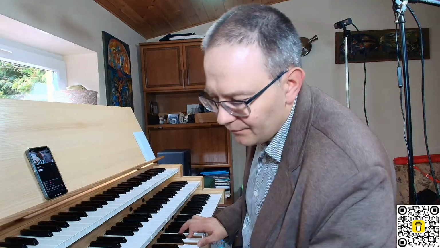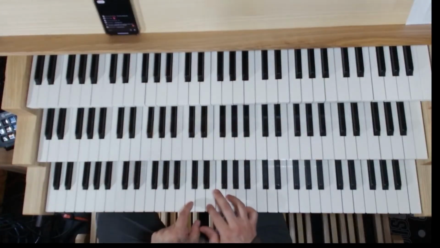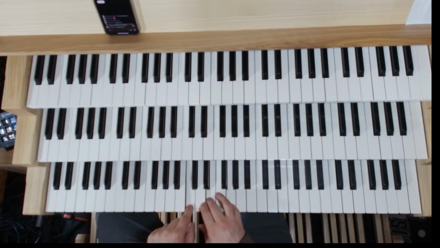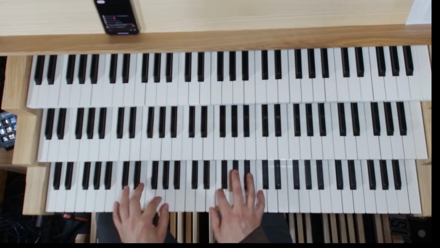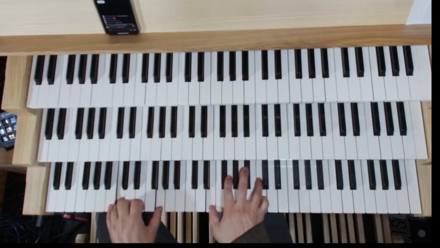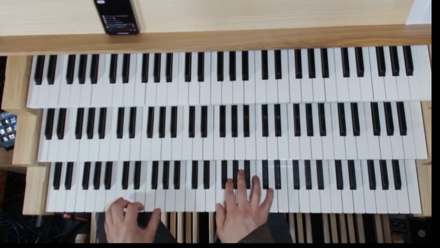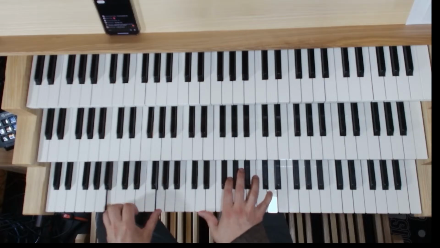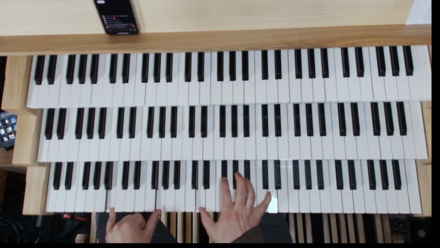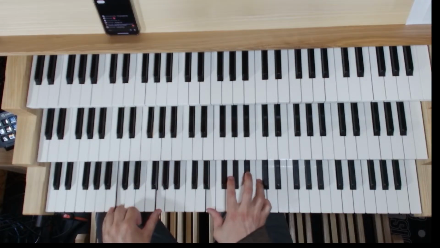Like this, if we are in this mode, like this. If we want, you could use a dominant 6 chord or dominant 6/5, the 7th instead of the 5th.